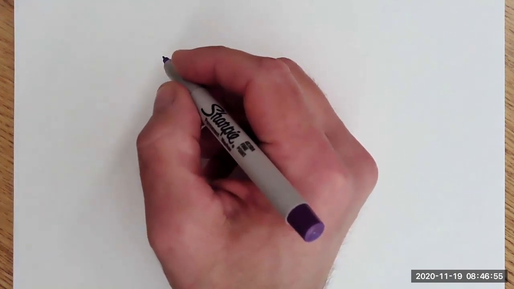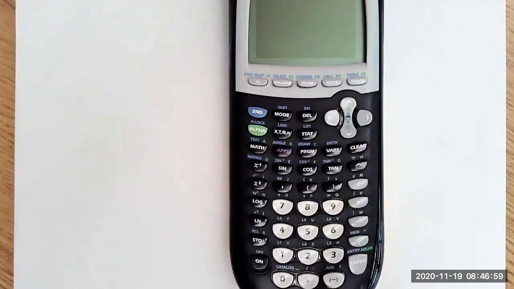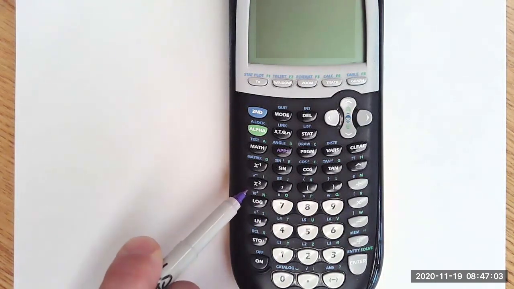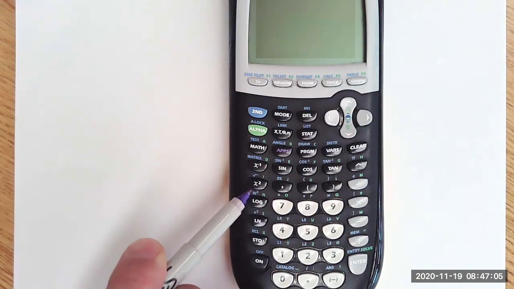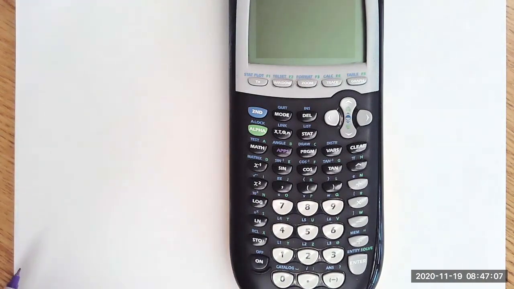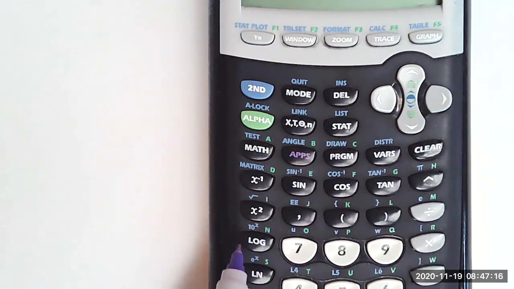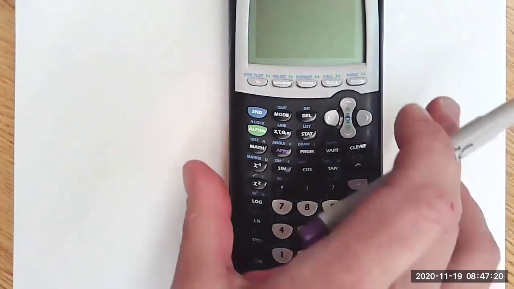It was really frustrating. But now, with the aid of a calculator, this log button right here is the inverse of base 10 raised to the x. I don't know if you can see that. Base 10 raised to the power of x. X is in the exponent spot. A log undoes an exponent. So you guys have a distinct advantage.